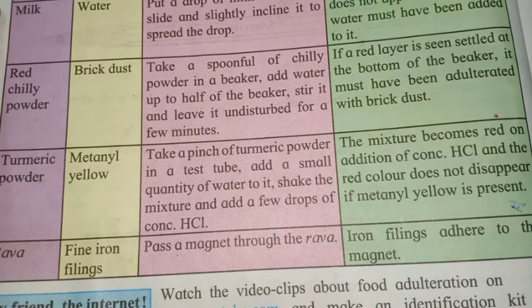See children, for this concentrated HCl is required, which is available in labs. The conclusion we can discuss here is that the mixture becomes red on addition of concentrated HCl, and the red color does not disappear if methanol yellow is present.